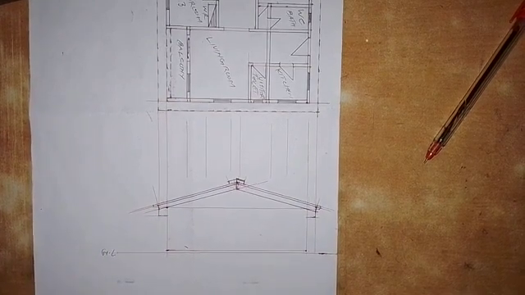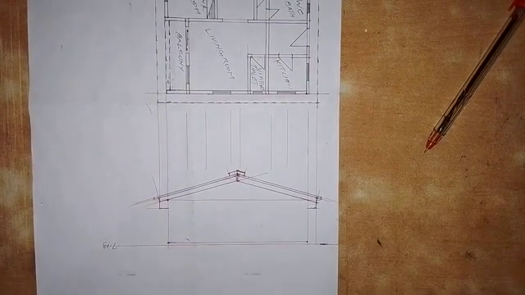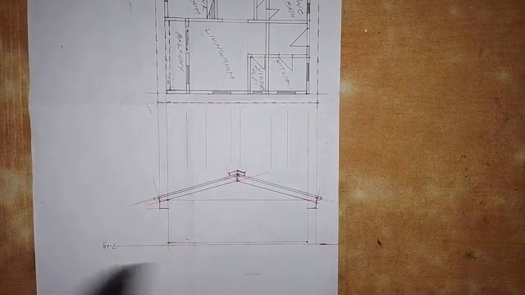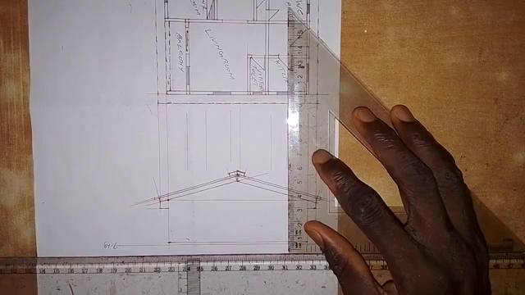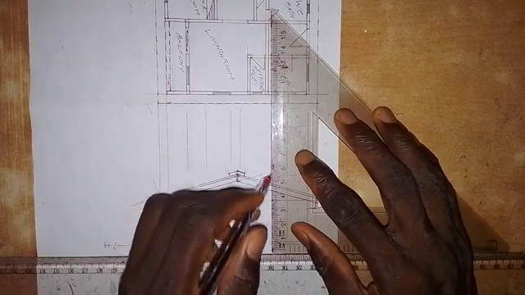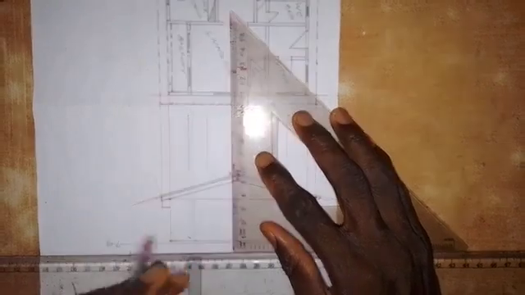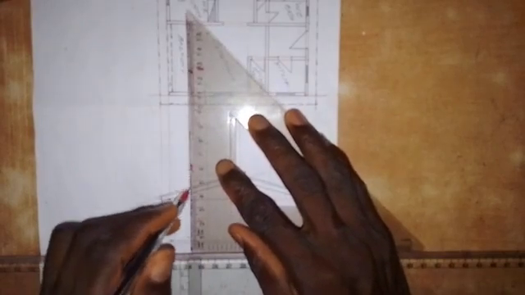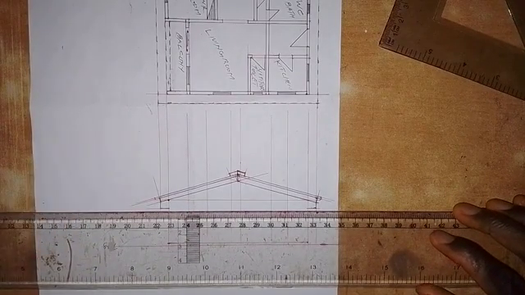So the next thing that we are going to do here is to work on the 3 windows that we see here. So we need to draw them. So I'm going to draw a vertical line from this point down, and also from here down. Okay. So all the windows will be at the same level. So I'll just come here like this and draw a horizontal line.